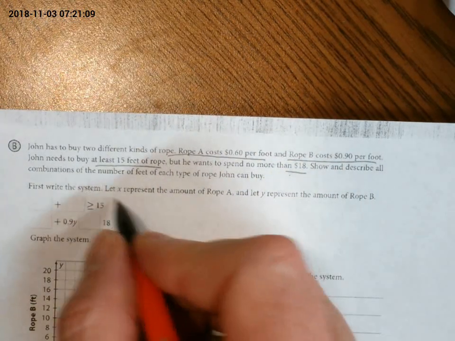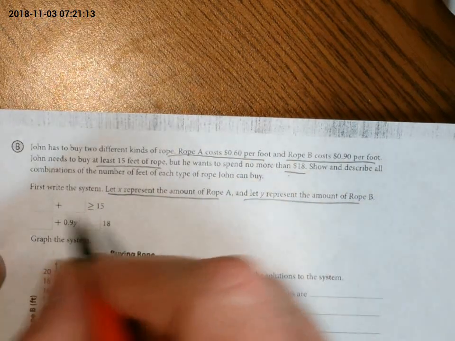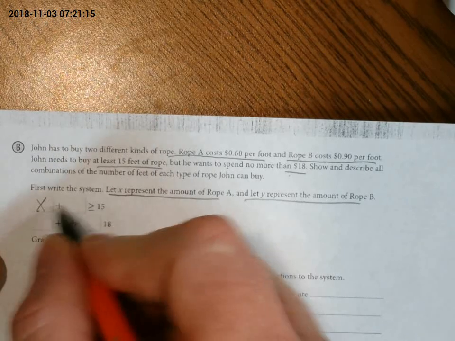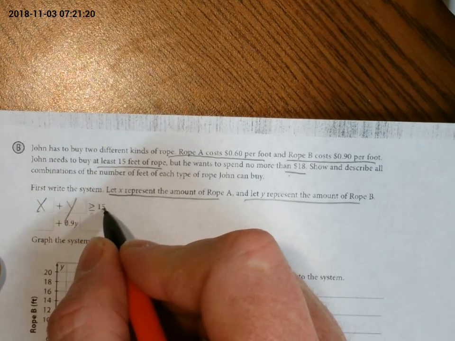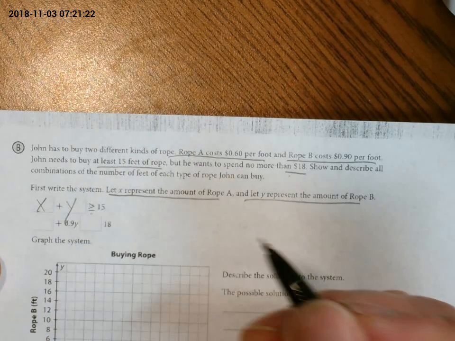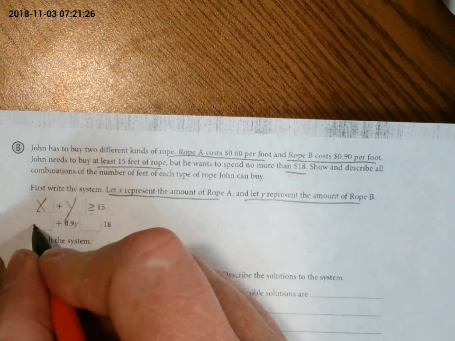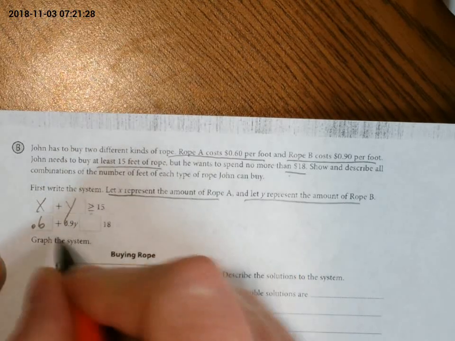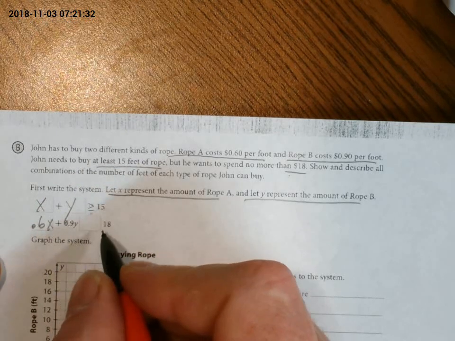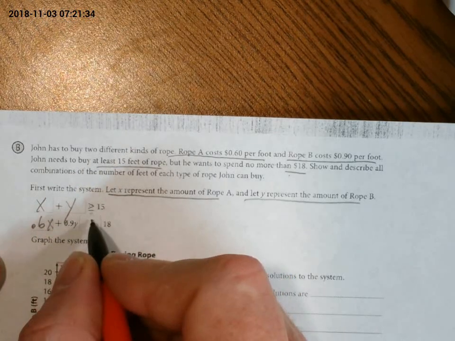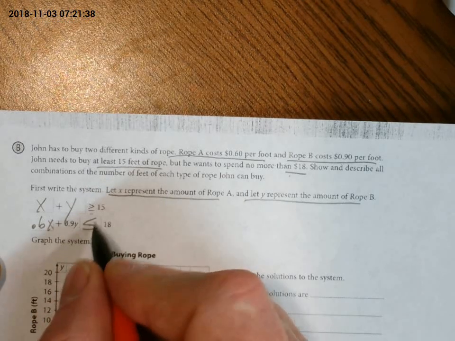So, X is going to be rope A, and Y is going to be rope B. And I know if I take in feet, X plus Y has to be at least 15, right? So there's one equation. And then we've got one with money, and the first rope 60 cents, so 0.6X plus 0.9Y has to be, well, we don't want to spend more than 18. We can spend 18, so I'm going to put an equal sign in there, but we don't want to go over 18.